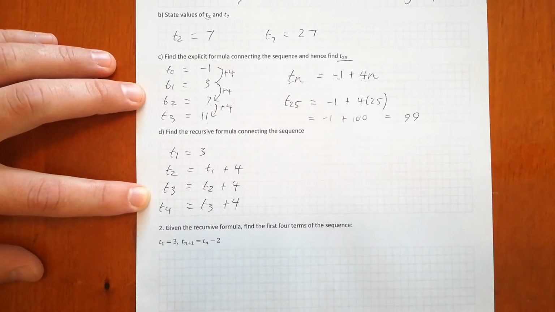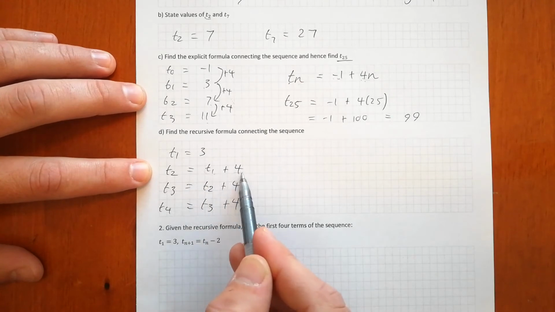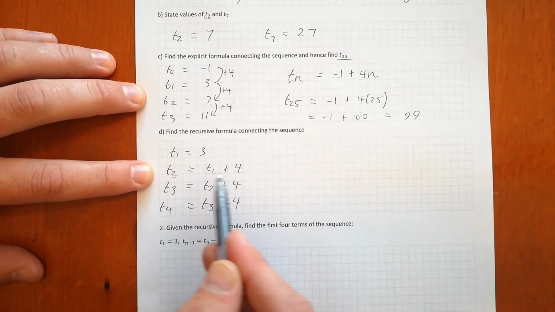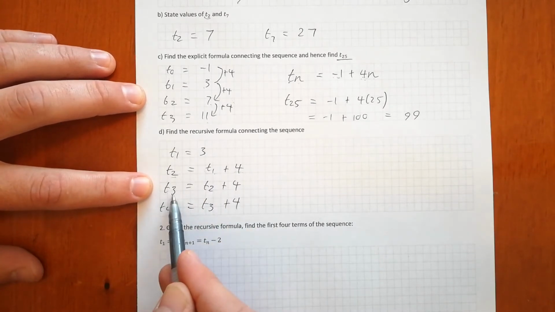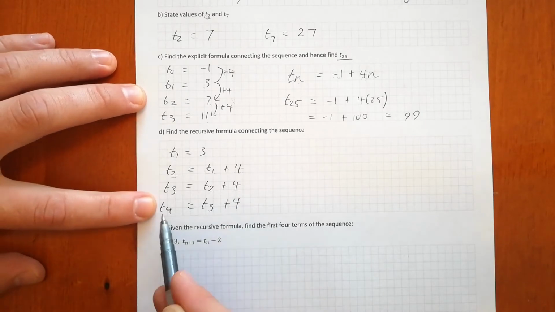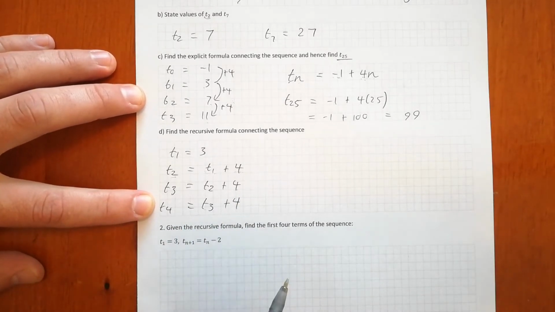So it's a recursive formula. What it's doing is it's saying, take the previous term and add 4. That's how you generate the next term. T2 is T1 plus 4. The third term is equal to the second term plus 4. The fourth term is equal to the third term plus 4.